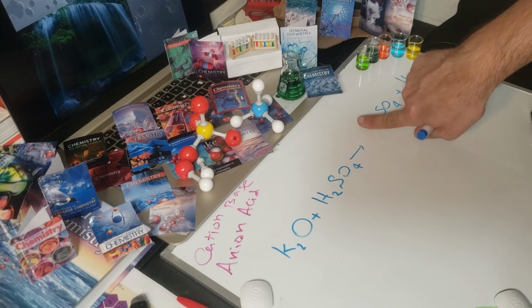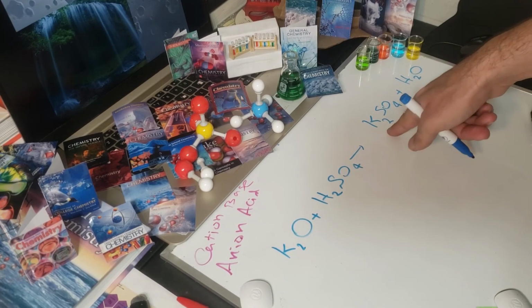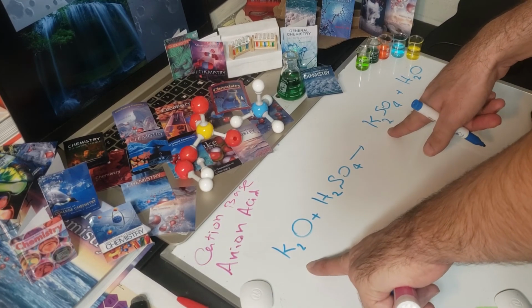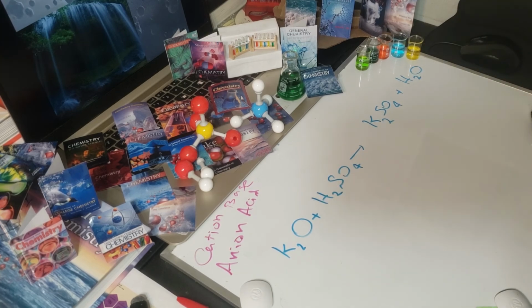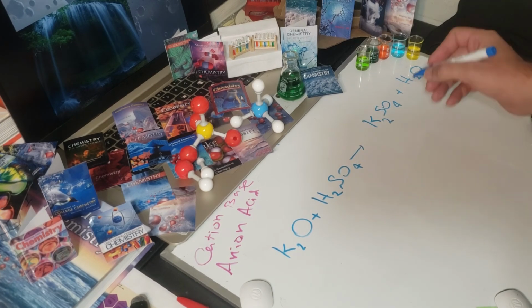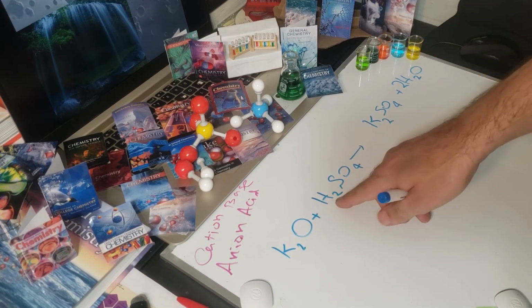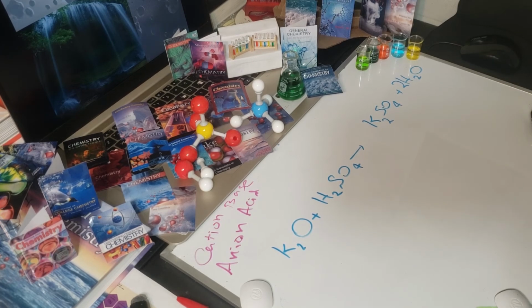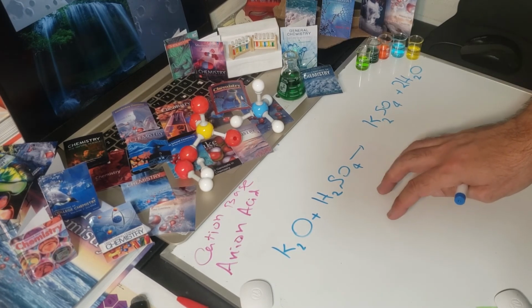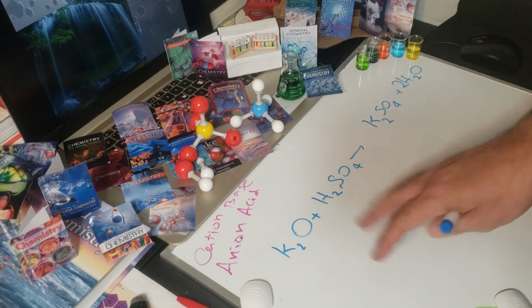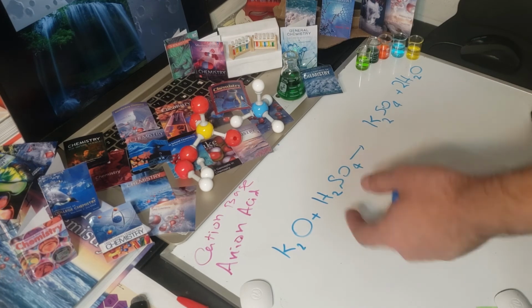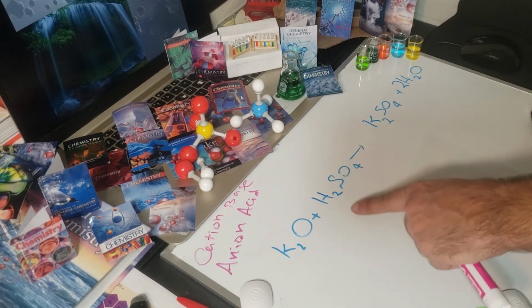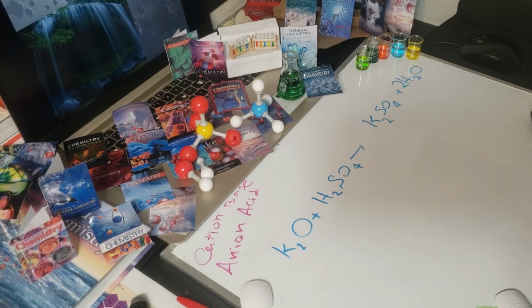If I assume a 1 here, that would make for the 2 potassiums. And if it's only 1 sulfate, this should be 1 sulfate, and the number of water molecules should be 2, because there's 2 protons in my apparent acid. Remember, if you have one apparent acid or one apparent base in any reaction, the number of protons in that acid or the number of OH minuses in that base determines the number of waters.